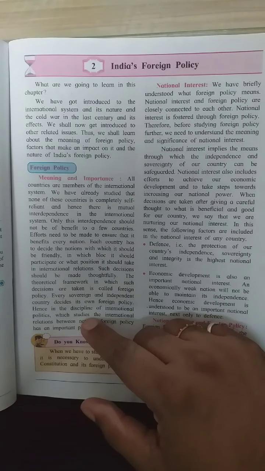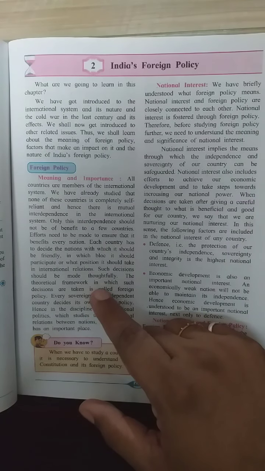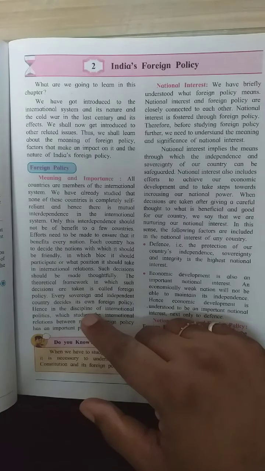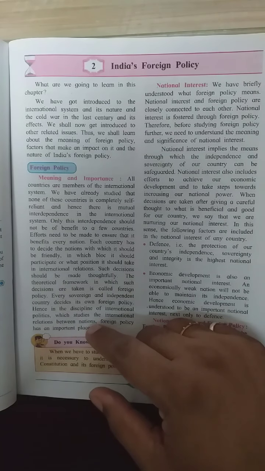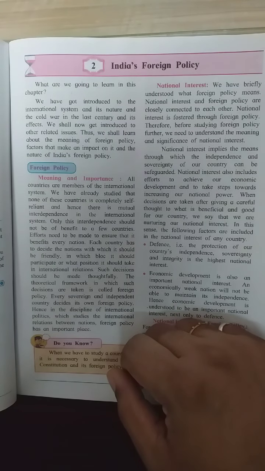Each country has to decide the nations with which it should be friendly, in which bloc it should participate, or what position it should take in international relations. Such decisions should be made thoughtfully. The theoretical framework in which such decisions are taken is called foreign policy. Every sovereign and independent country decides its own foreign policy. Hence, in the discipline of international politics, which studies the international relations between nations, foreign policy has an important place.